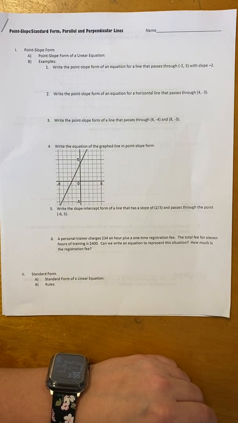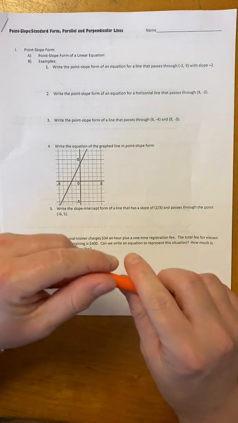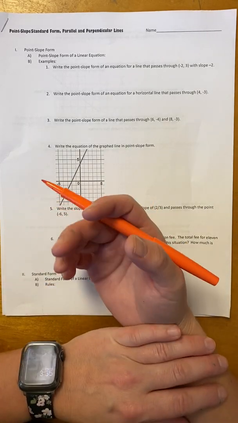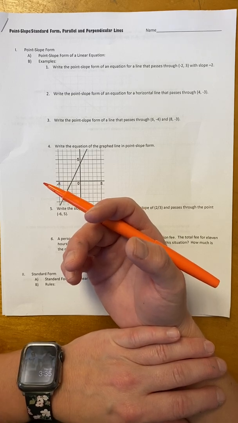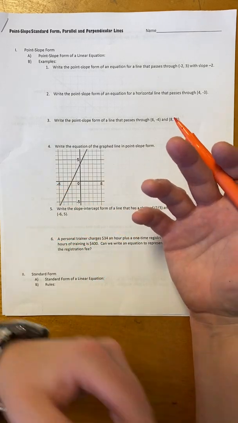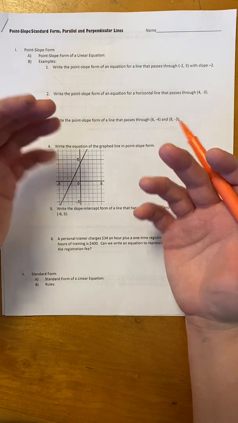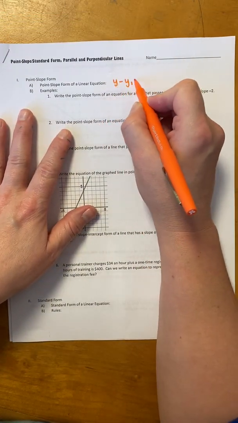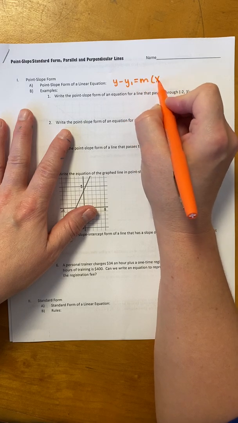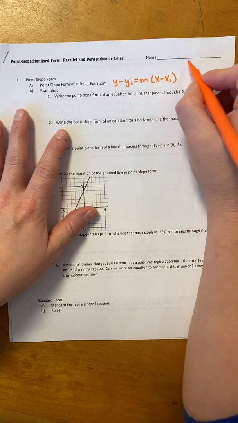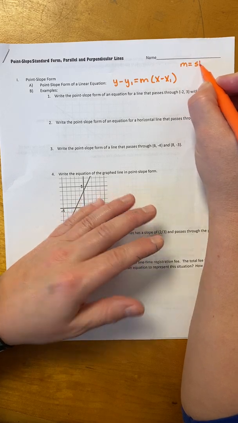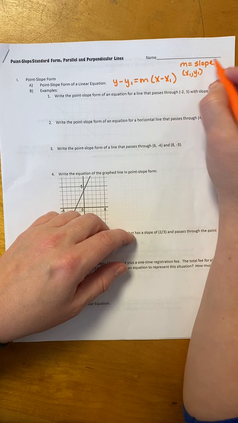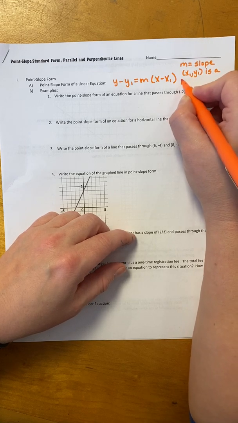So the first part is, what is the point slope form of a linear equation? Well, it's called point slope form for a reason. To do it, you need a point and the slope of the line in your set. So that is y minus y1 equals m times x minus x1. And m is the slope, as usual. And x sub 1, y sub 1 is a point on the line.